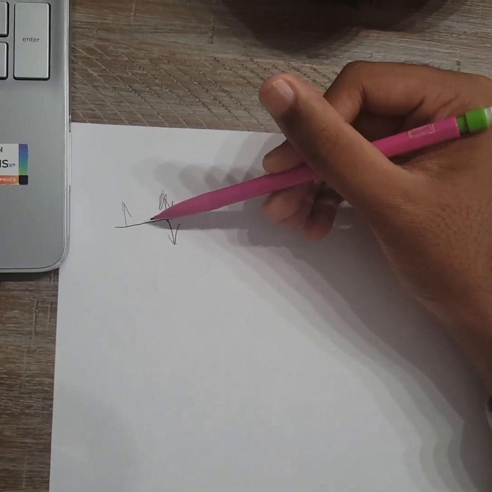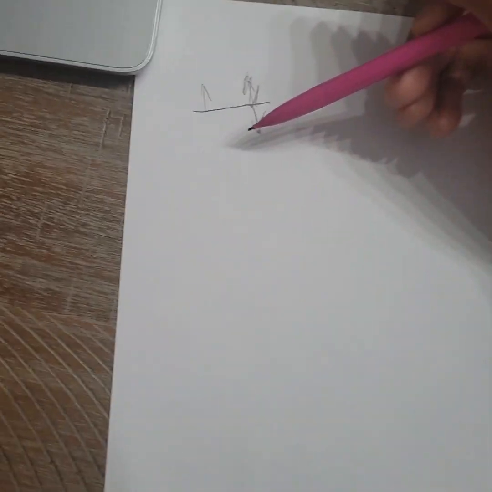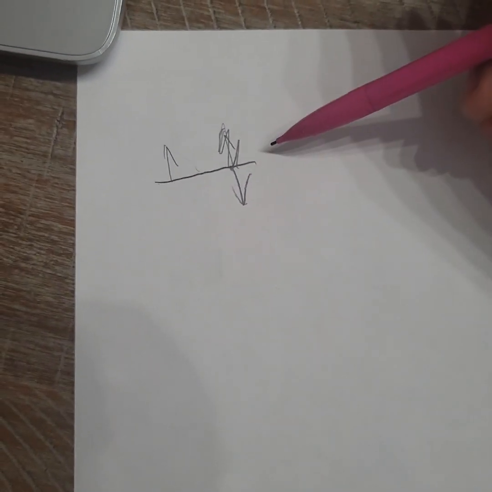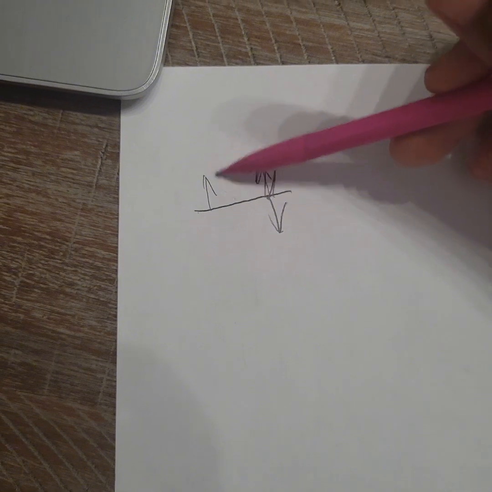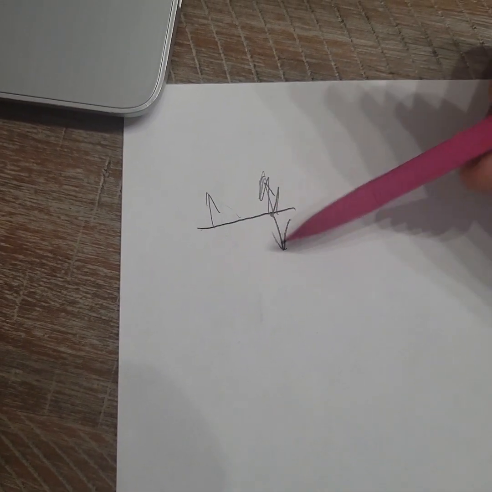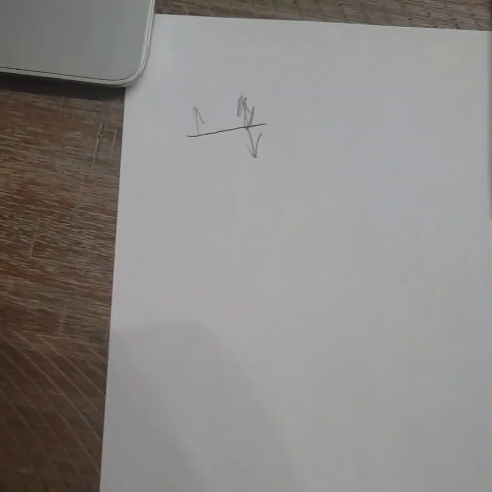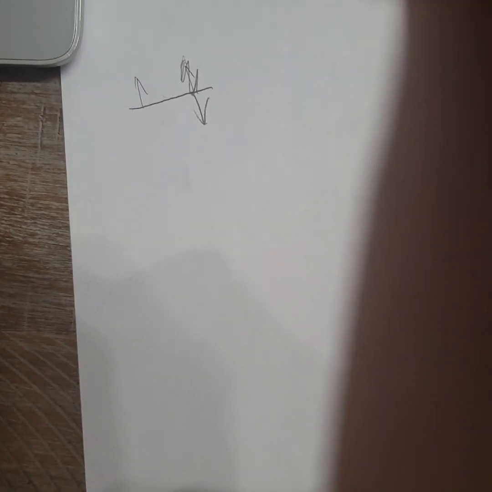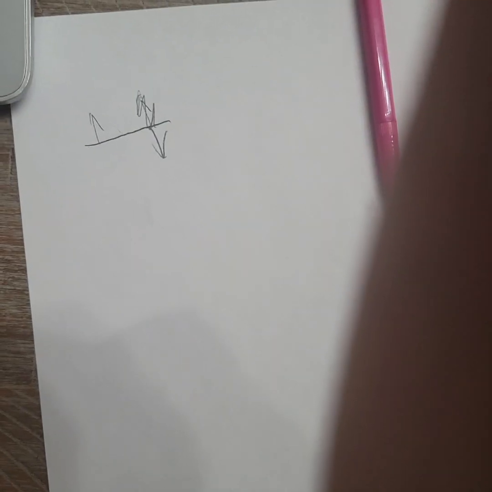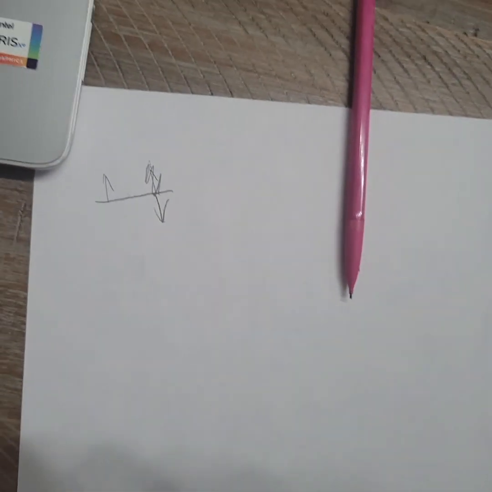But the thing is, if it was something like this, the net torque would not be 0, because they're pushing the same direction. They're both pushing clockwise. So the only situation where the torque would be 0 is if they were applied at the same point and they cancel each other out. And then that would let the torque be 0.